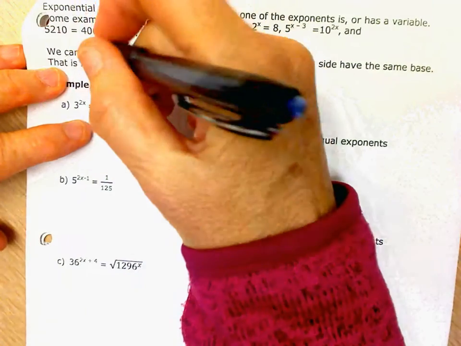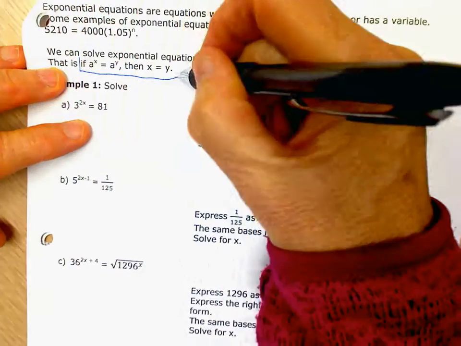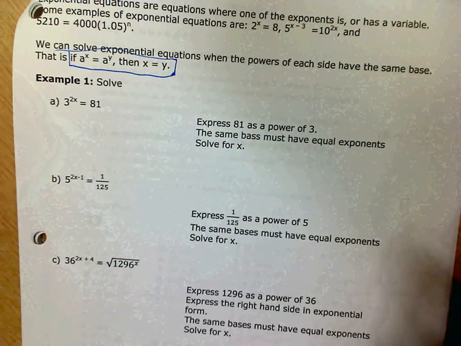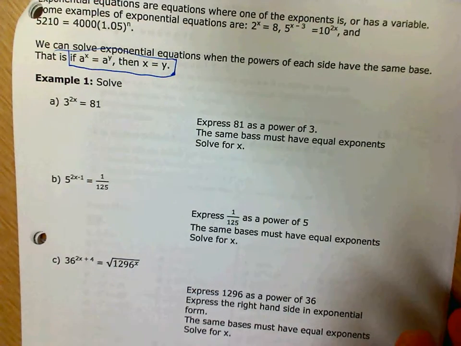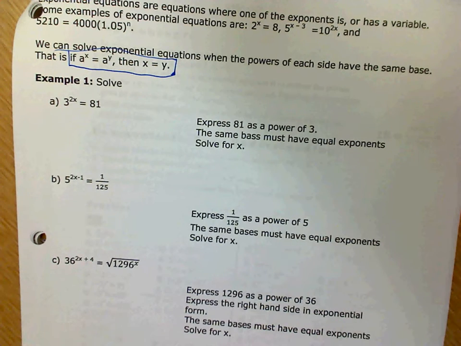So on your study notes, if you write if that equals that, then that equals that, that's kind of a summary of today's lesson. There's nothing to get excited about, really. It's just writing both sides with the same base and then equate exponents, and that's it.